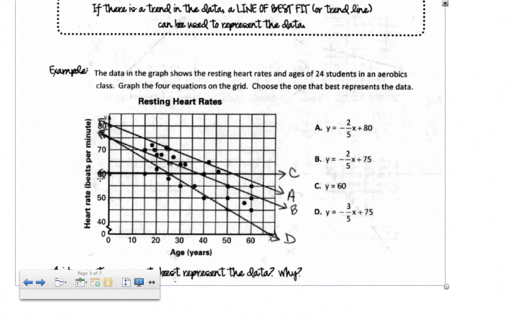So you just have to be careful, watch the scale of your graphs. It still works out okay to go down 2 whole lines, but just know that I'm not going down 2 beats. I'm really going down 10 beats and over, sorry, 1, 2, 3, 4, 5, over 25 years.